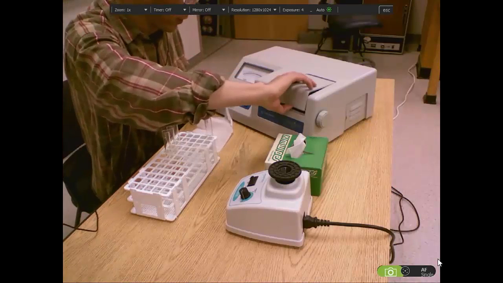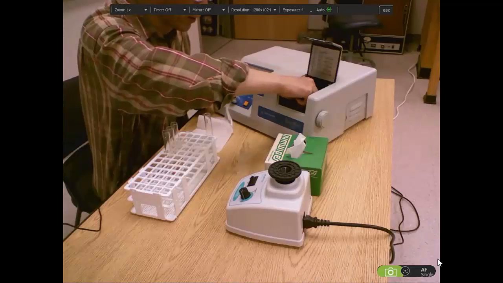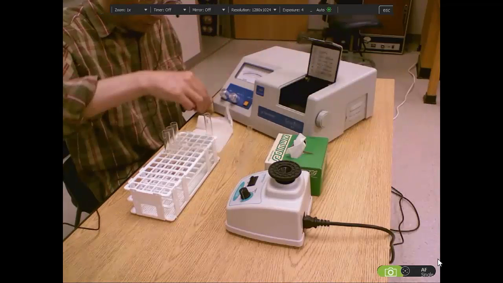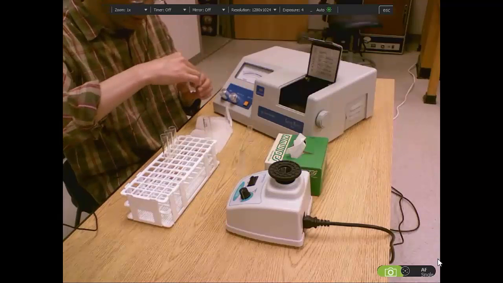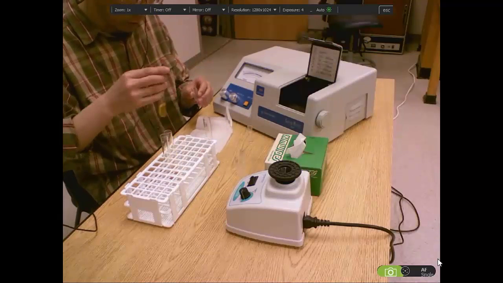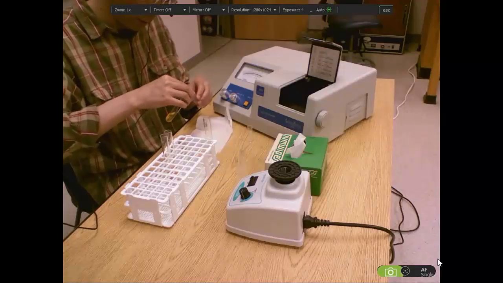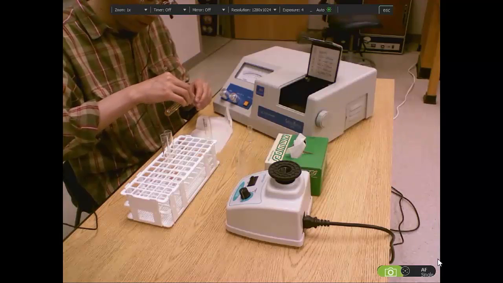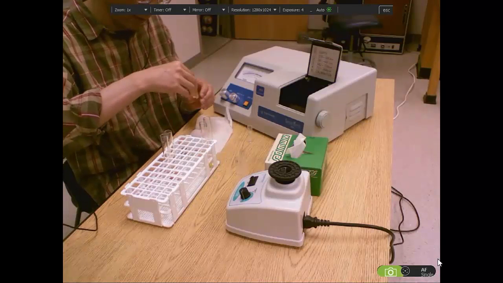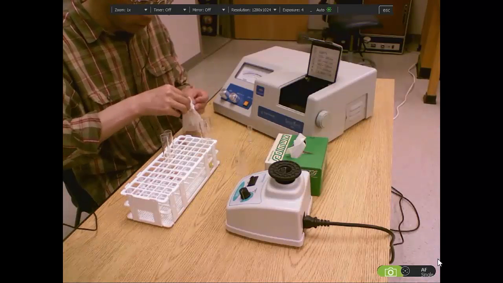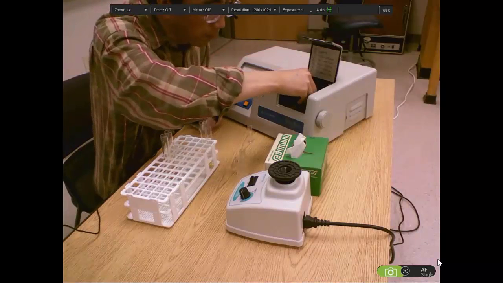The first step is to zero the machine using this blank, which contains no enzyme. Then we transfer the solution from the tube to the cuvette, because the cuvettes only fit this chamber.